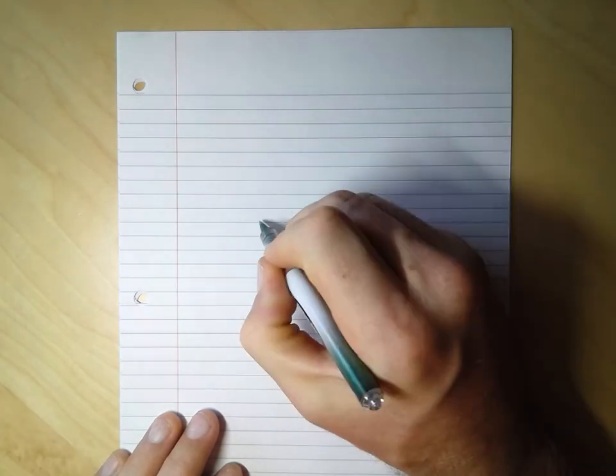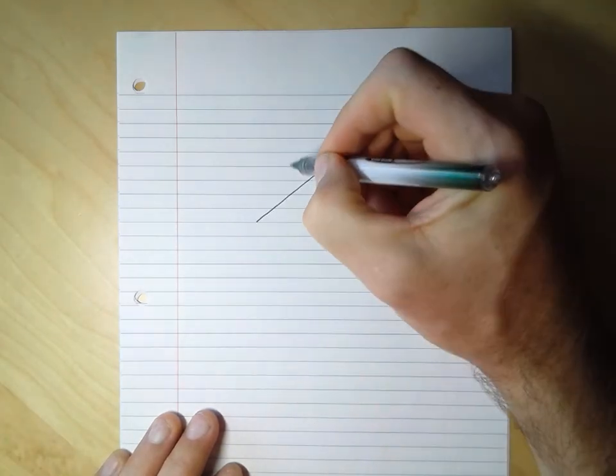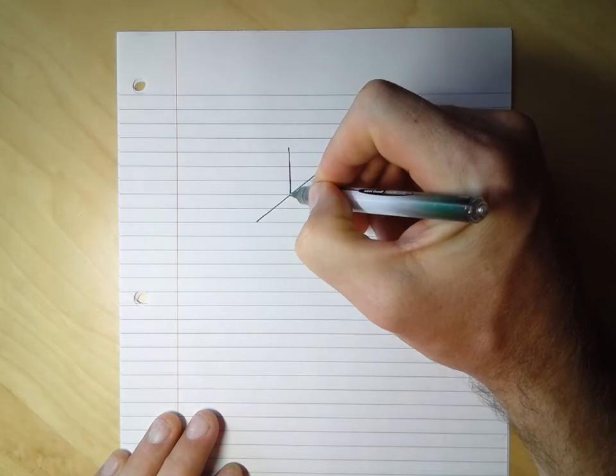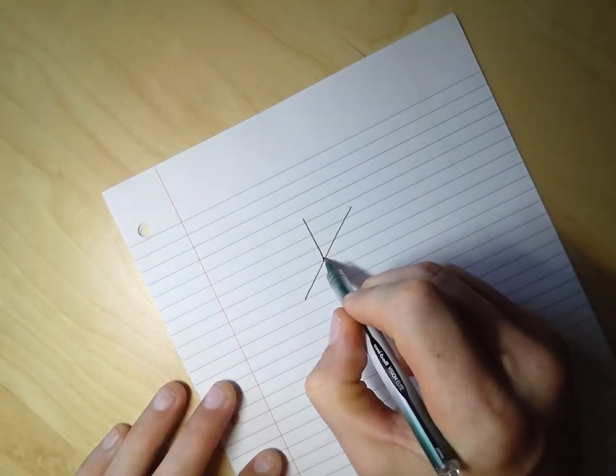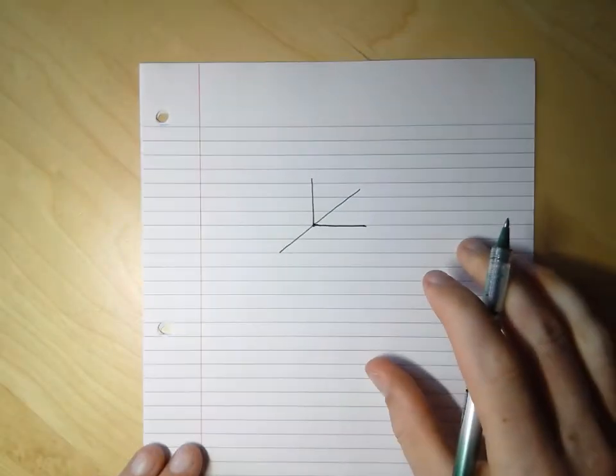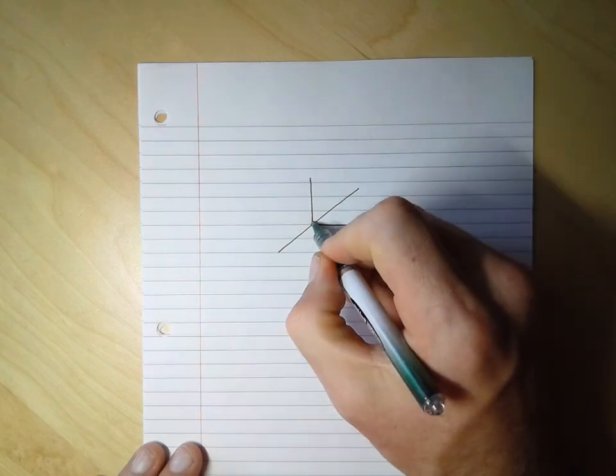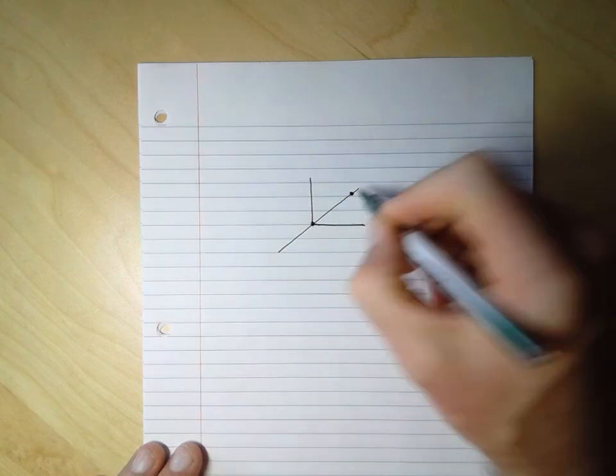Another place where naming conventions are really important is with angles. So let's say we had these lines intersecting in a plane, and we'll label all the important points here.